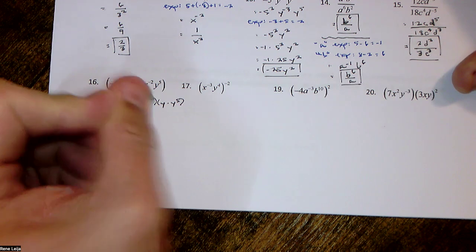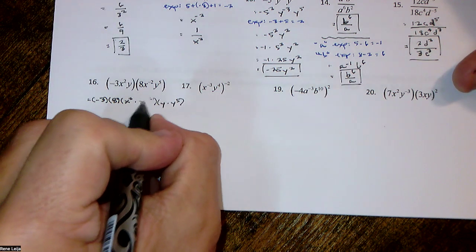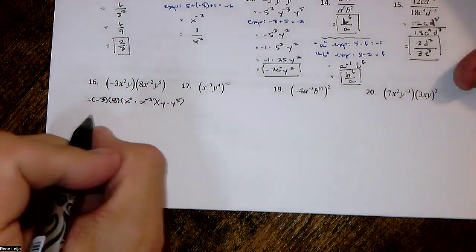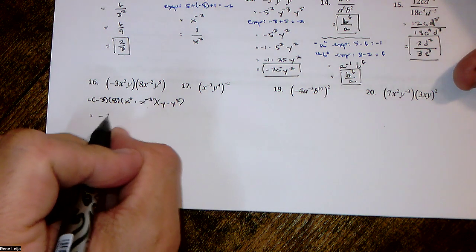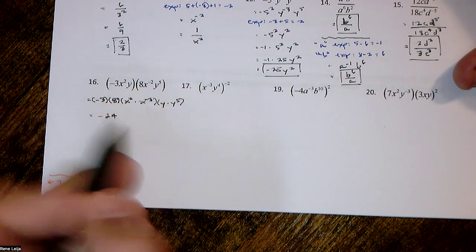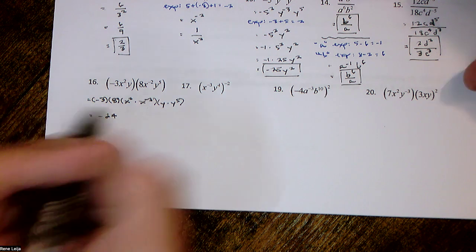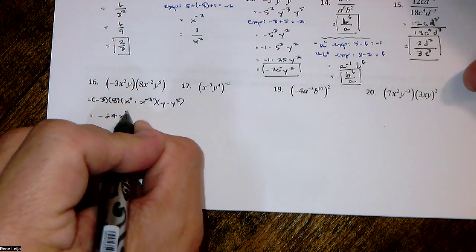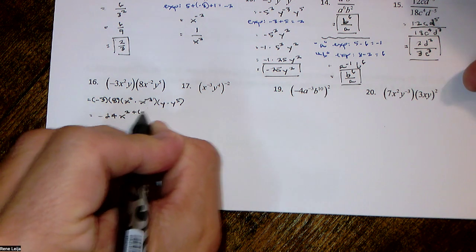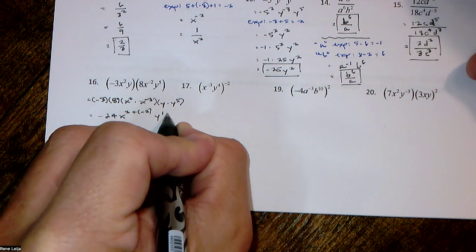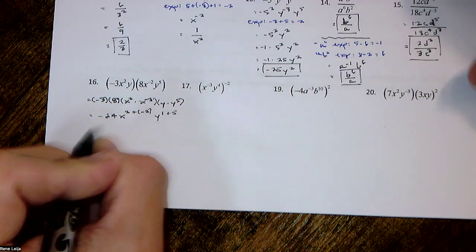Now, we're going to clean this up. The reason why I could do this is because I'm multiplying all that stuff together. So 3 times -8 is -24. Okay, now look, you're multiplying like bases, so you add your exponents, so keep the base. So 2 plus a -2, and then your y's is going to be y raised to the 1 plus 5 power.